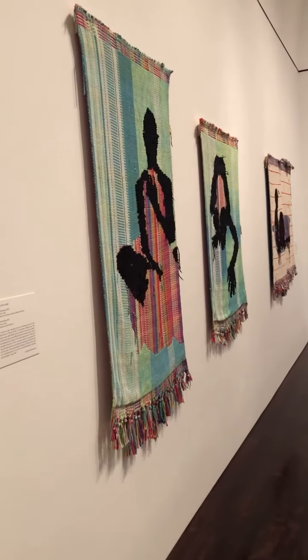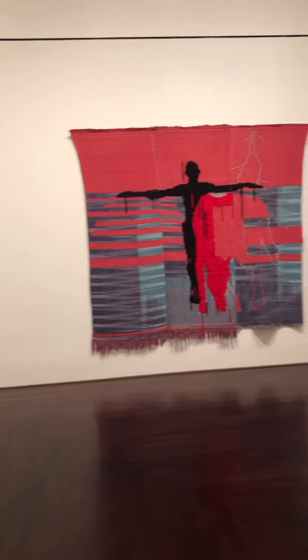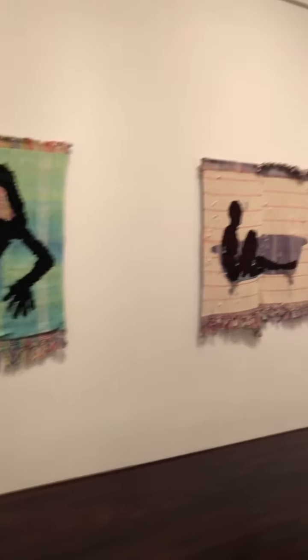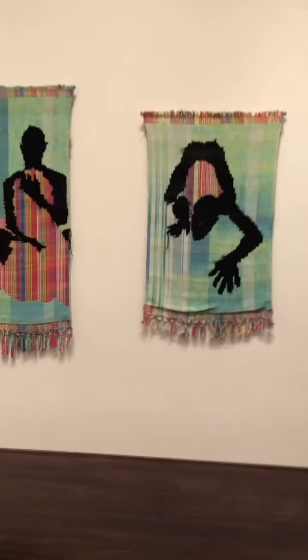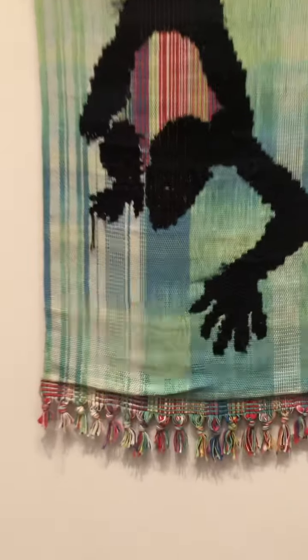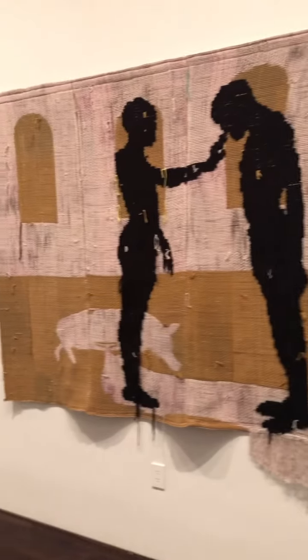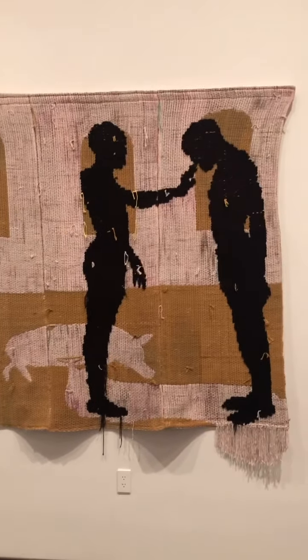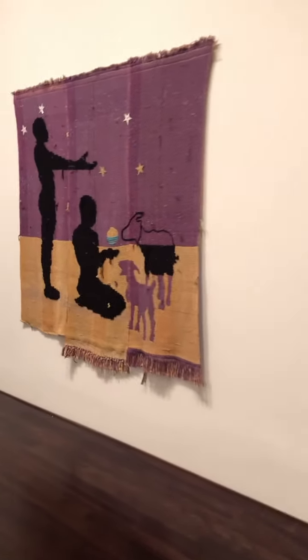All right, students, we're in the first room upstairs, and there's beautiful weaving art. All of them tell important stories. It's contemporary weaving, so they just weaved threads and yarn to create this beautiful artwork. And this artist honors a lot of Black history in America and tells important stories of African American people in America.